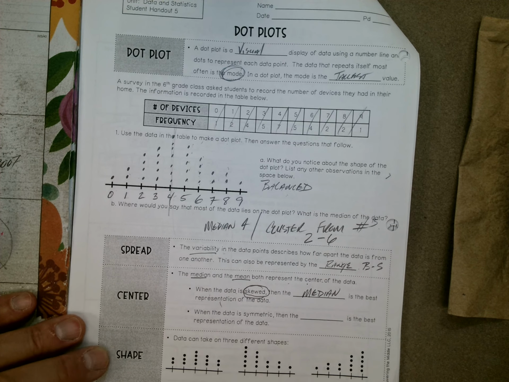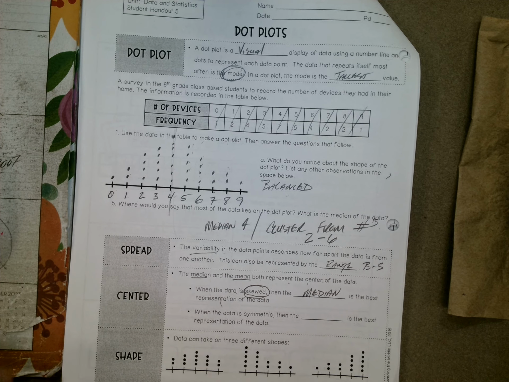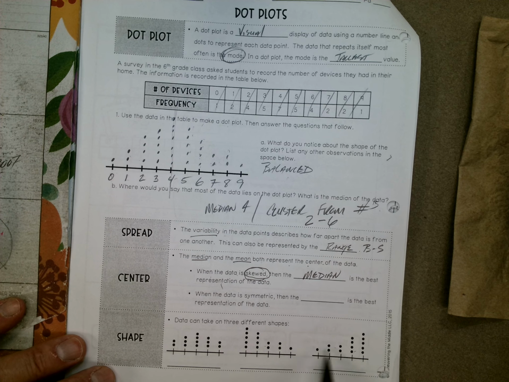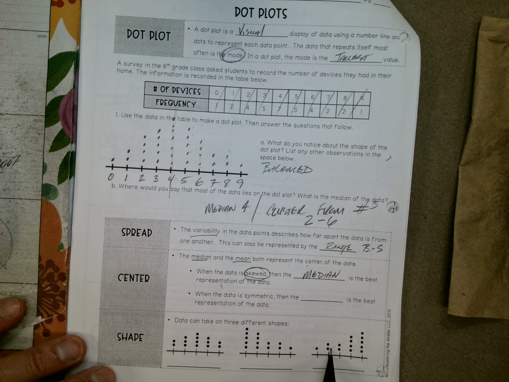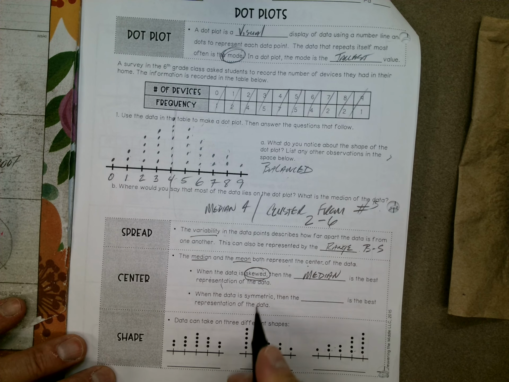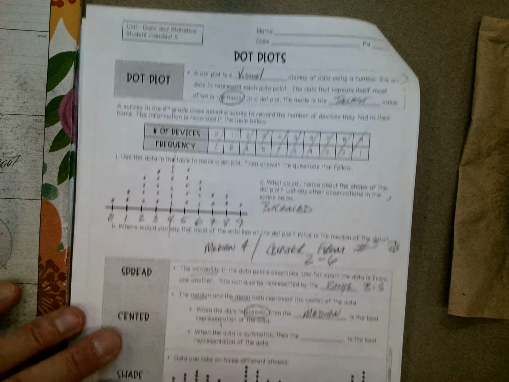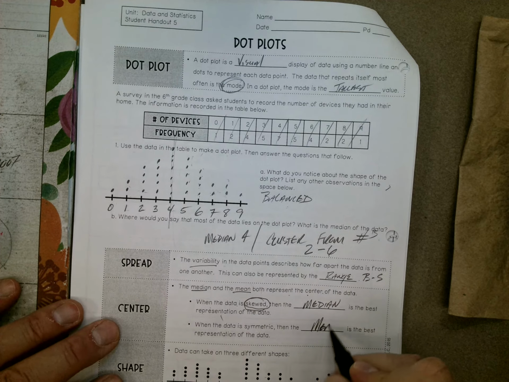Okay? So when we talk about skewed data, all right, let's slide down here. We have skewed data here. We're going to talk about that just a little bit. Okay? We want to use the median. When the data is symmetrical, so when it's like this, when it's balanced, we want to use the mean. Okay?